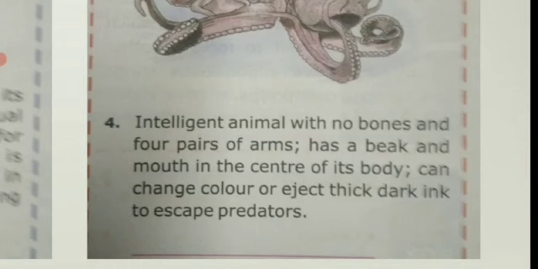And the very characteristic feature of this creature is it can eject thick dark ink. Whenever any predator comes to attack this, it will eject ink so that the water will be colored and it can escape. So what is this marine creature called? This is octopus. It has got 8 arms. So from that it is clear, it is called octopus.